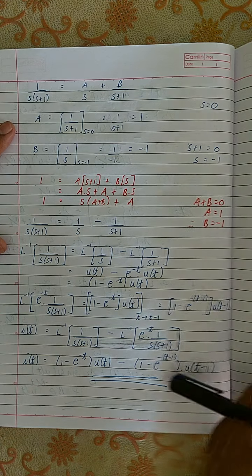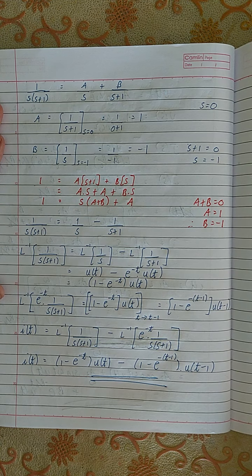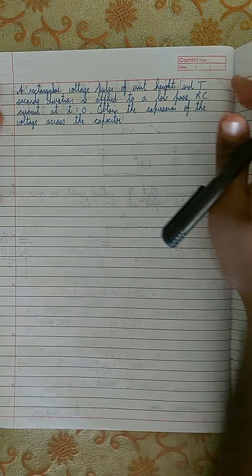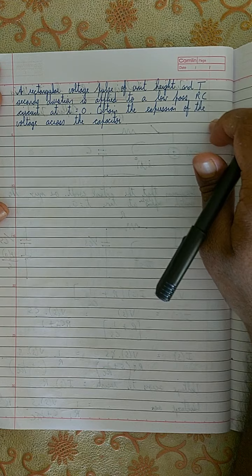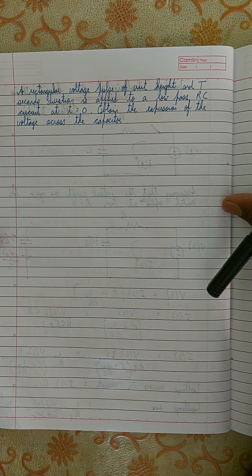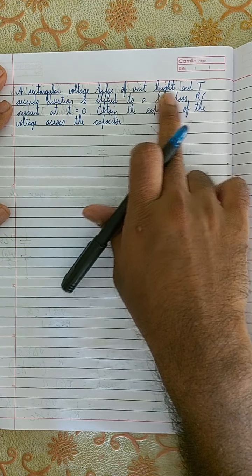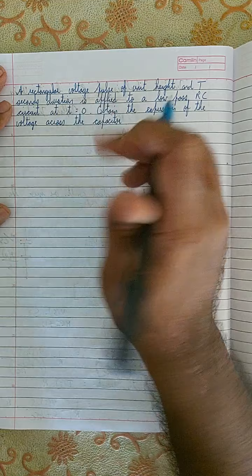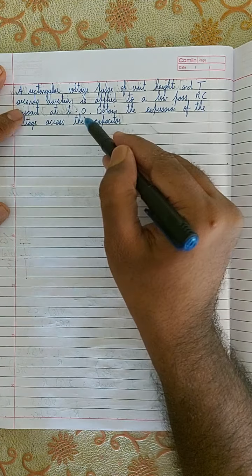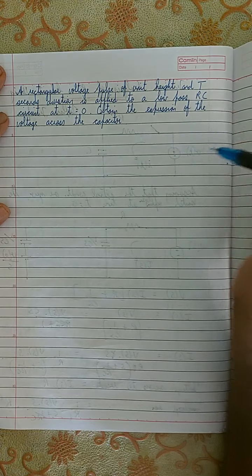Likewise, now let's do the next question. I hope all of you understood this, right? Now let's do the next question. This is the next question: a rectangular voltage pulse of unit height and T seconds duration is applied to a low pass RC circuit at t is equal to 0. Obtain the expression of the voltage across the capacitor.